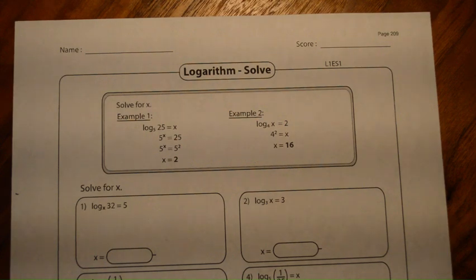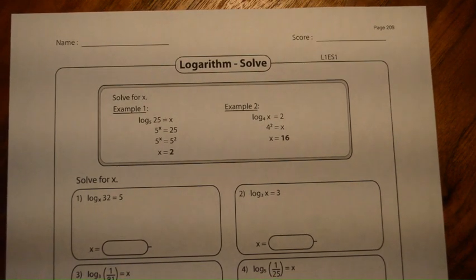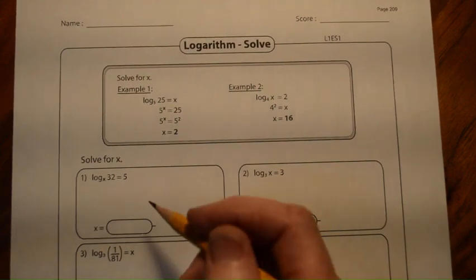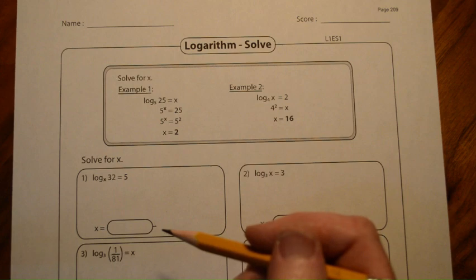Hey, so I'm hoping that you will make sure you're on page 209 of our workbook. And I just want to start with some basic logarithmic equations. We'll continue to build up, but let's just start with some easy ones. So on problem number 1, it's telling us log base x of 32 is 5.